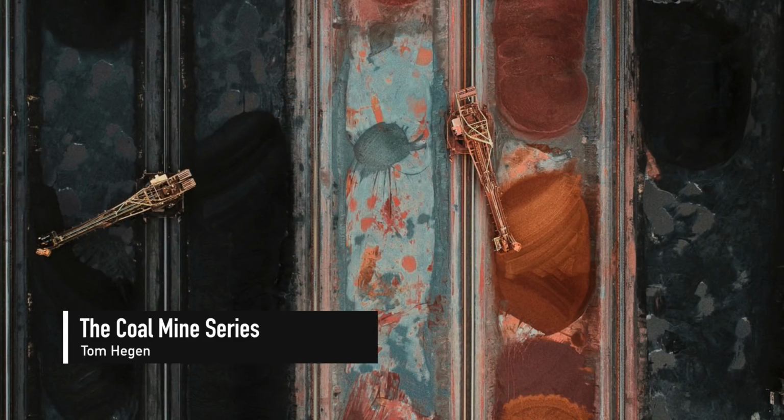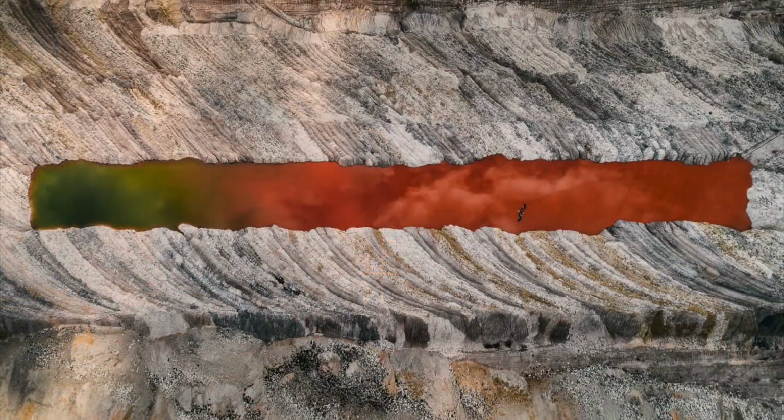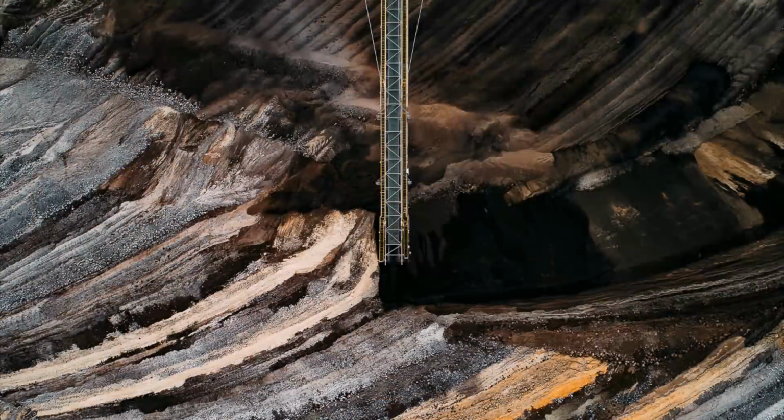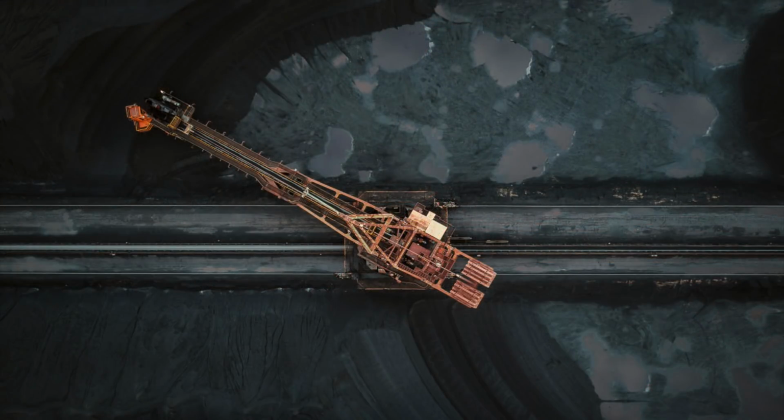Munich-based photographer and designer Tom Hegan hopped in a hot air balloon to capture these morbid yet beautiful images forming his Coal Mine series. Tom adds, "I focus on landscapes that have been heavily transformed by human intervention and document the marks that we have left on Earth's surface in order to meet our daily needs."